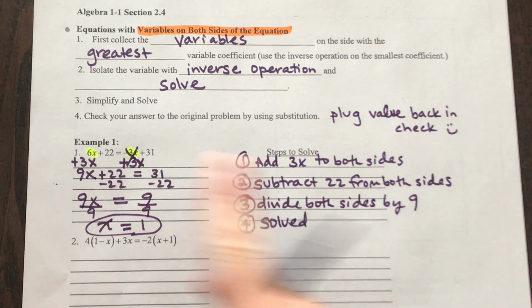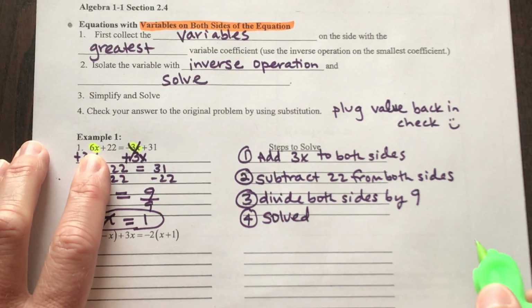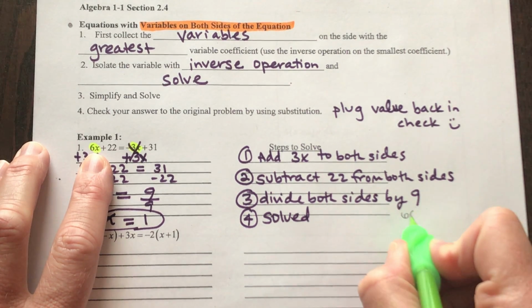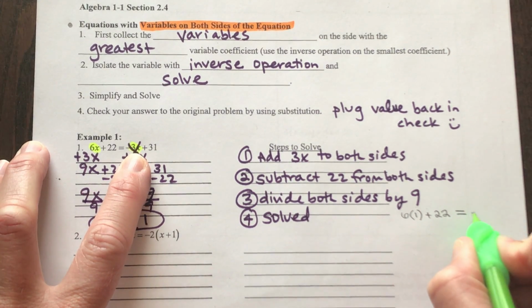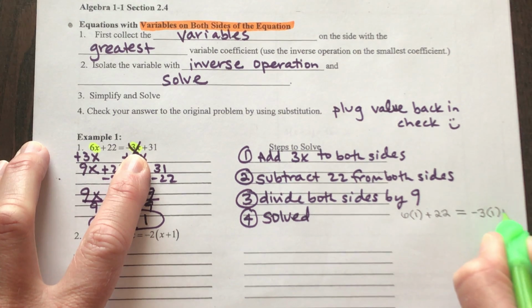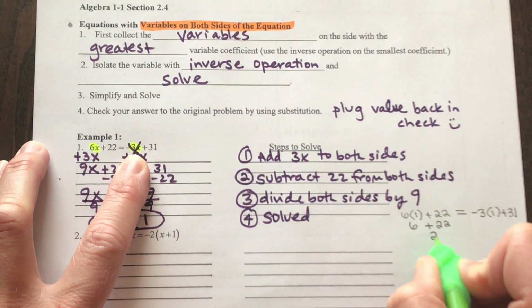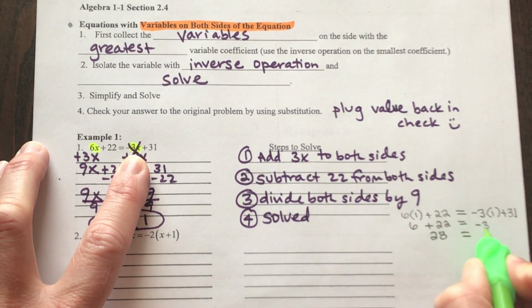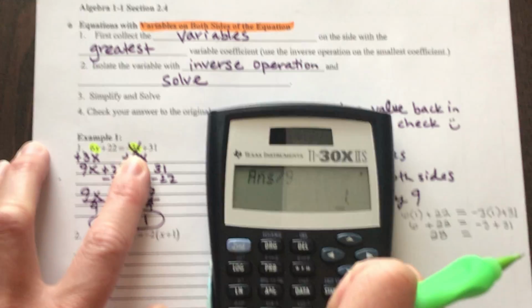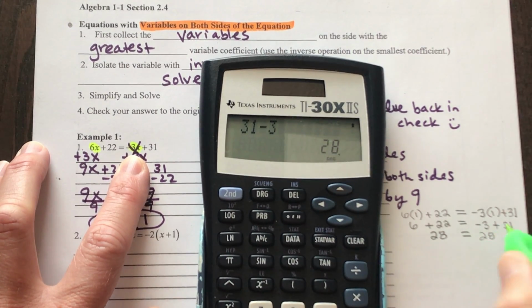So real quick, I'm going to do off to the side my check. So if I were to plug 1 back in, 6 times 1, so 6x, if I plug in 1 plus 22, I should get the same thing as negative 3 times 1 plus 31. Well, 6 times 1 is 6, and 6 plus 22 is 28. Is that equal to negative 3 plus 31? Well, 31 minus 3 is 28. So it worked out great. I'm going to show you one more example here.